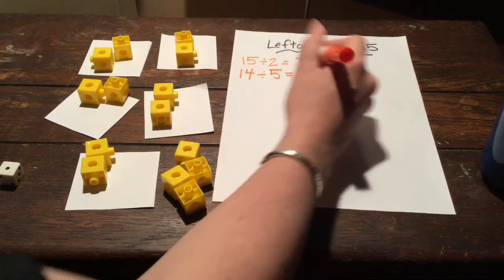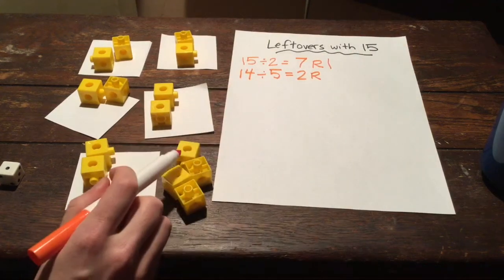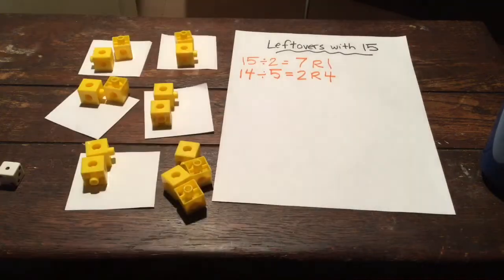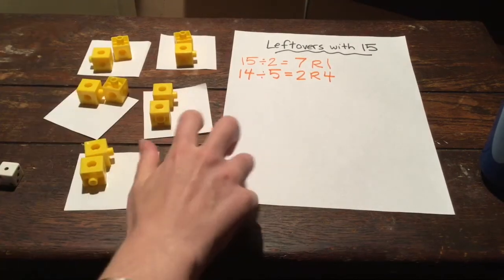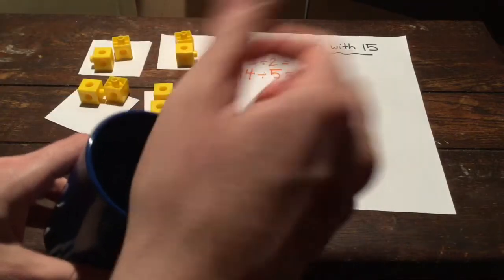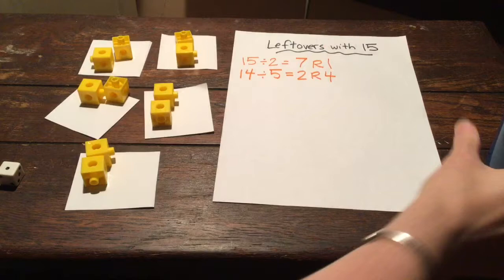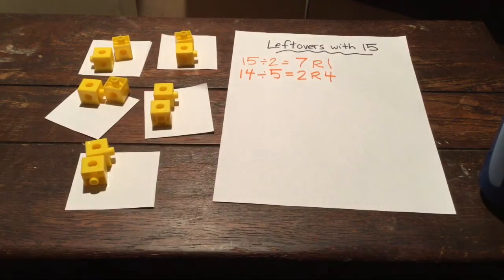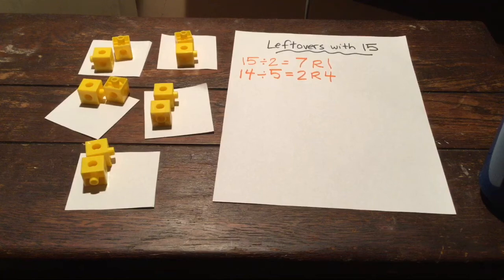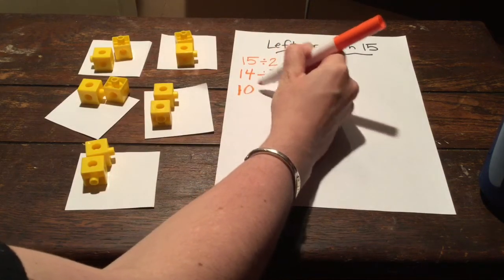14 divided into 5 equal groups, you'll get 2 in each group with a remainder of 4. My leftovers go in the cup. And now you should notice that since I put those 4 leftovers back in the cup, I have 2, 4, 6, 8, 10 objects left to share. So my next equation is going to start with 10.